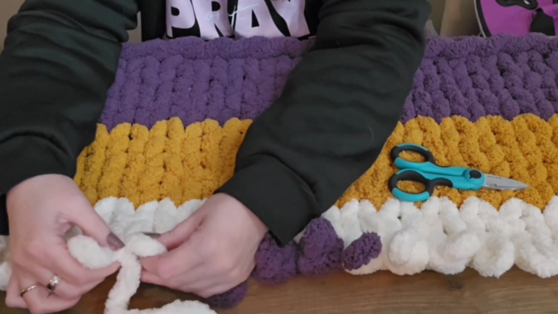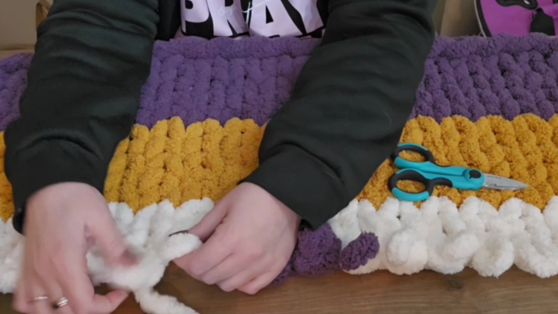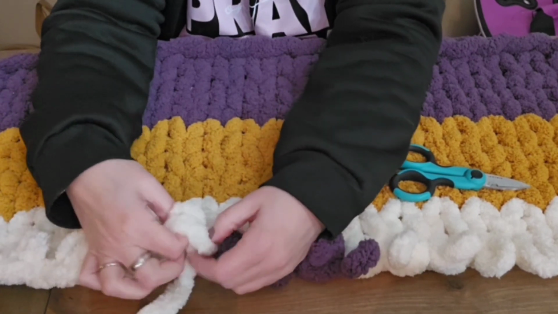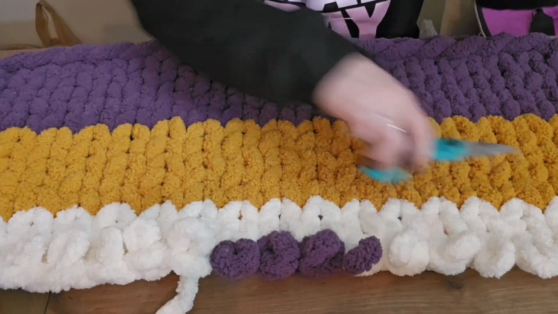So if you get the gist of it and you don't want to watch anymore, it's really not necessary. I'm just going to do a few more rows, and then I'm going to stop and come back and show you what it looks like when we're done.